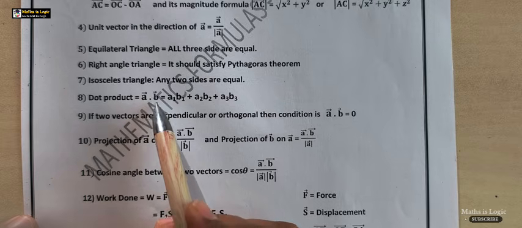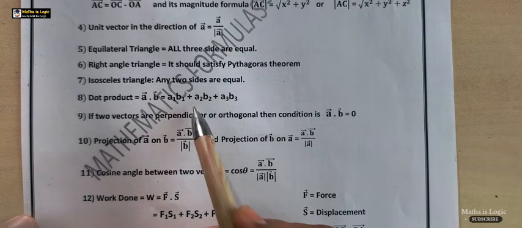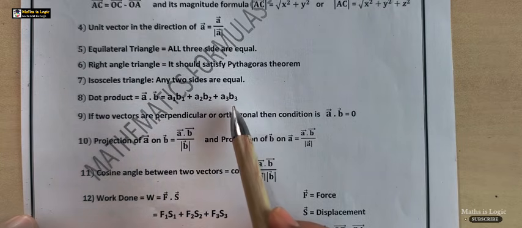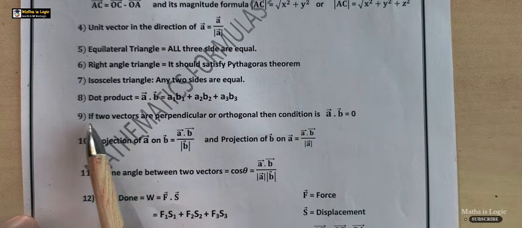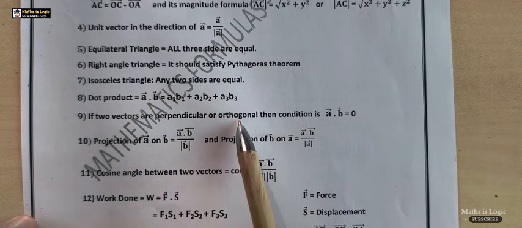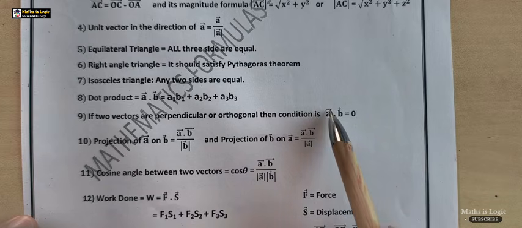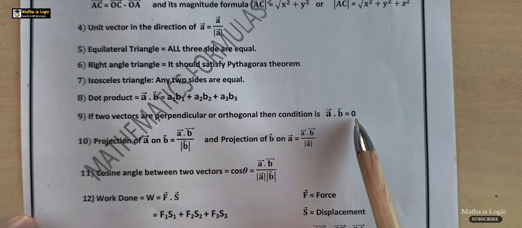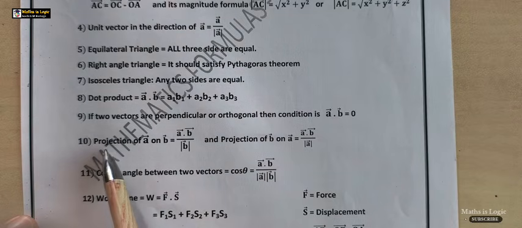Next, dot product formula. A vector dot B vector formula is A1 B1 plus A2 B2 plus A3 into B3. Next, remember this condition. If two vectors are perpendicular or orthogonal, then the condition is A vector dot B vector is equal to 0. 10th one, projection formula.